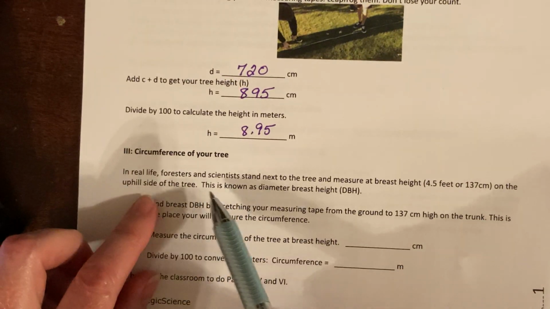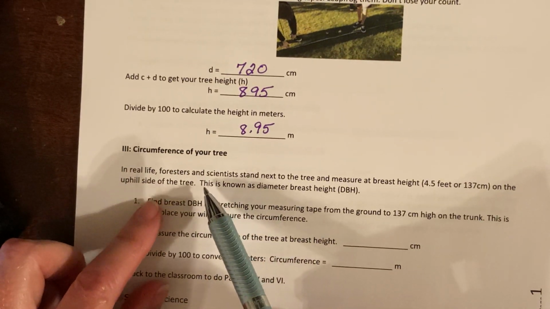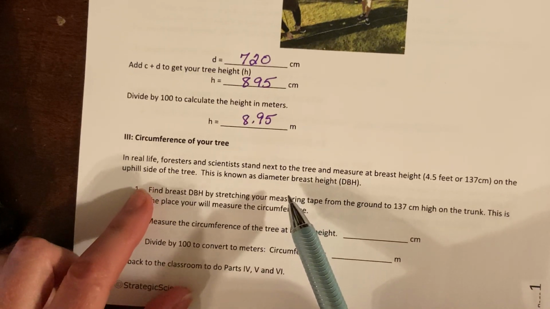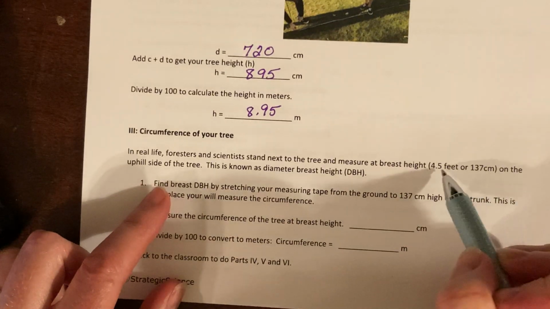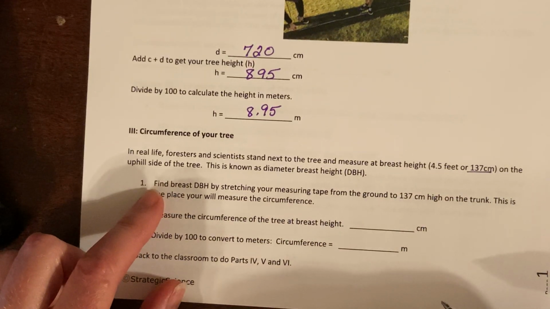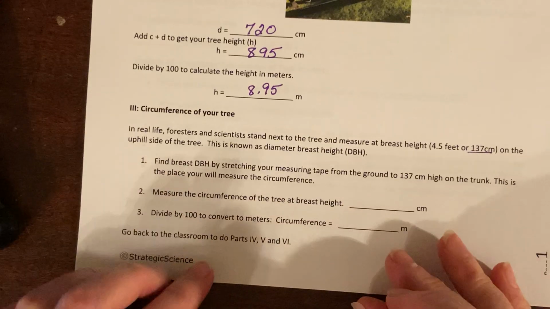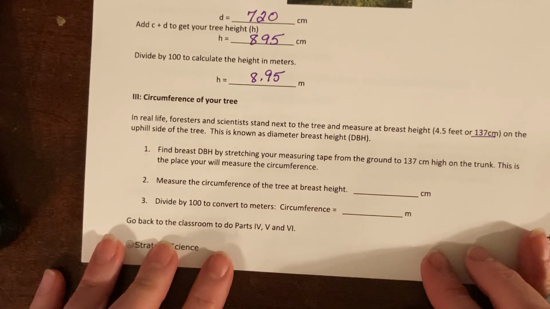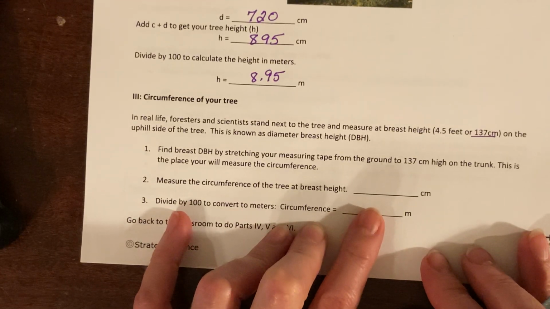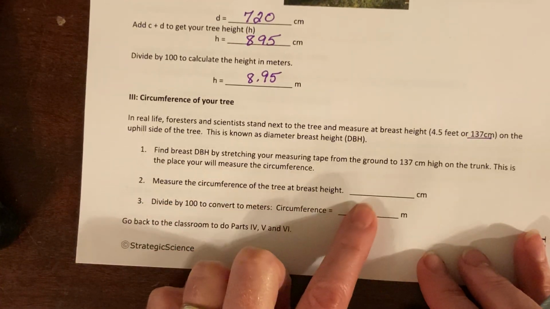All right, so the circumference of the tree, talk to the students about measuring the tree at breast height, which is about 4.5 feet or 137 centimeters on the uphill side of a tree. And that's just the standard measurement that foresters use. And so they're going to wrap their measuring tape around the tree.